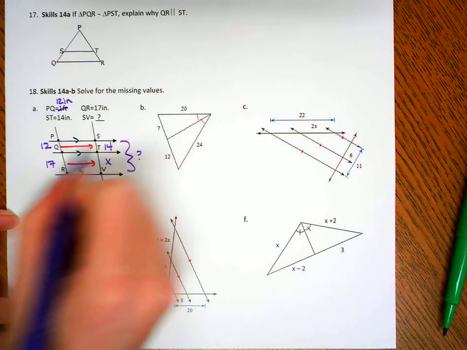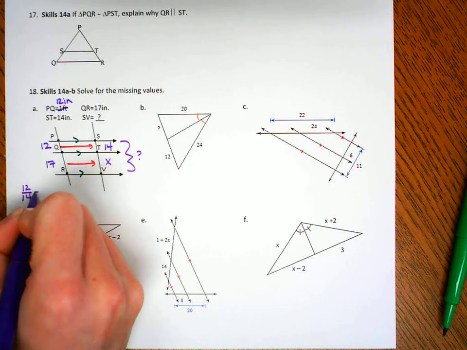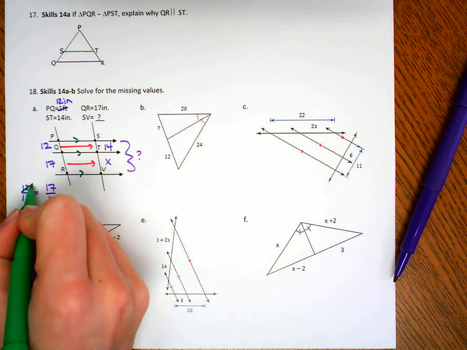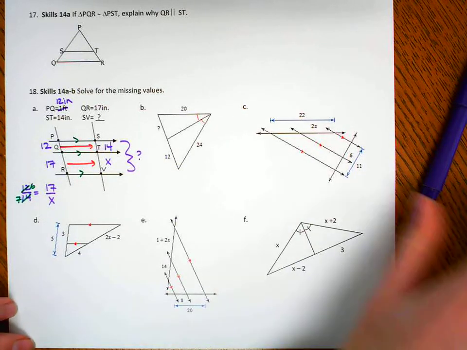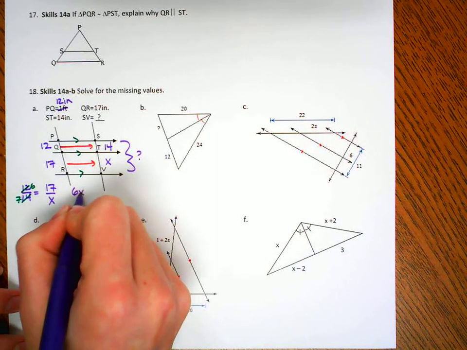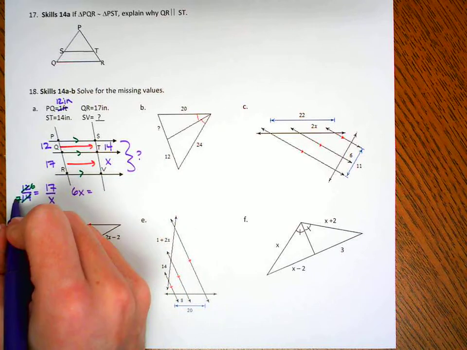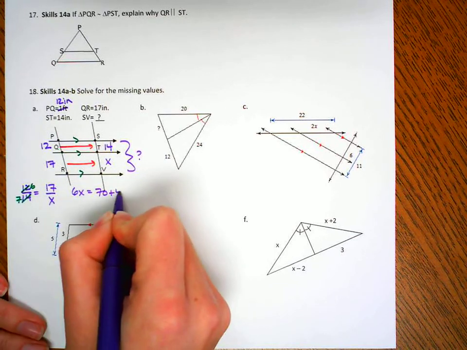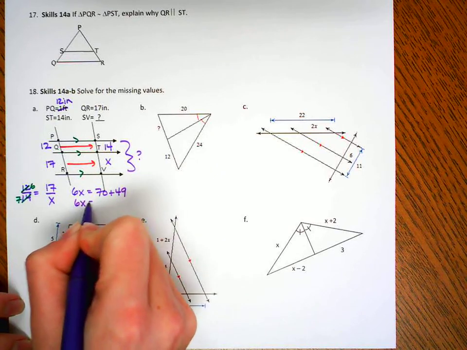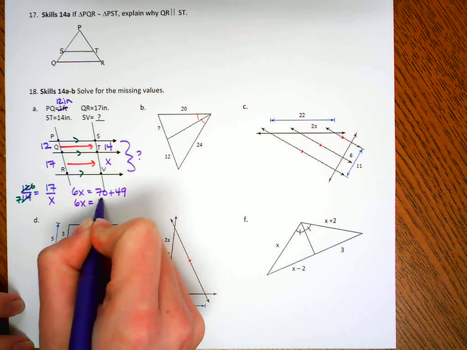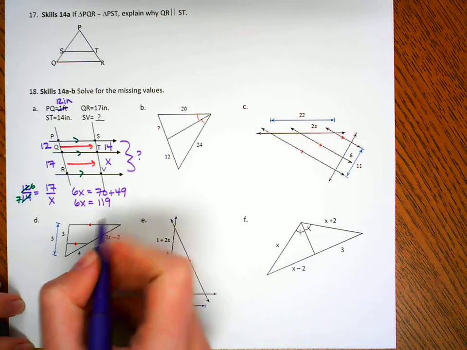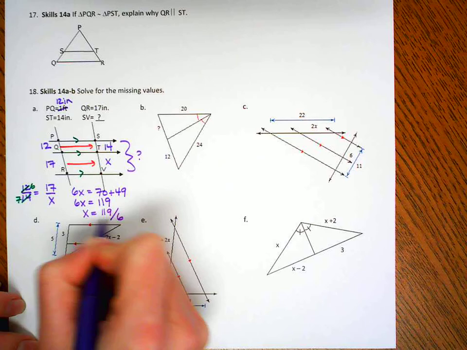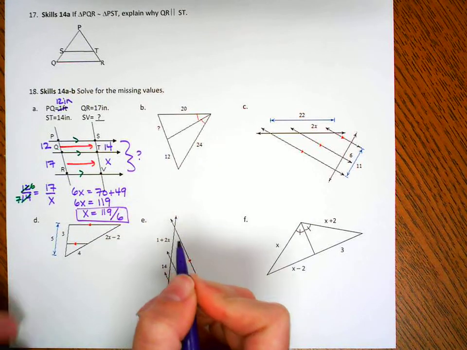So I'm going to do that: 12 over 14 is equal to 17 over x. Now, to make this easier for myself, I'm going to start by simplifying this. So I'm going to get 6x equals 7 times 17. Well, 7 times 10 is 70. 7 times 7 is 49. So 6x is going to equal 119. These are not going to be divisible by each other, so we can just leave our answer as 119 over 6, and they would be in inches.